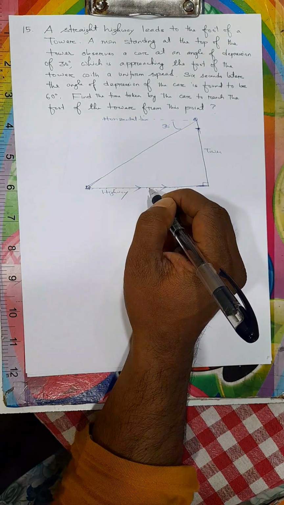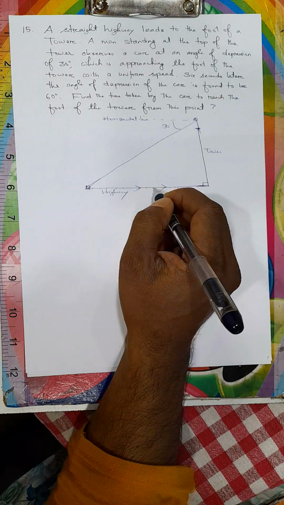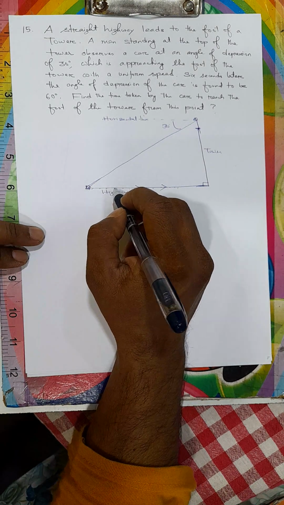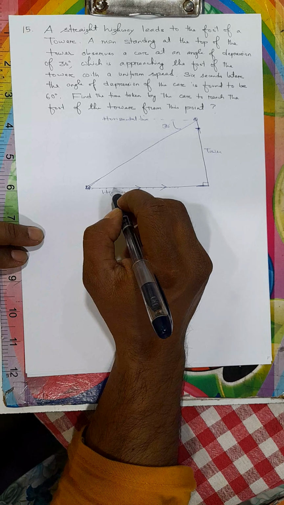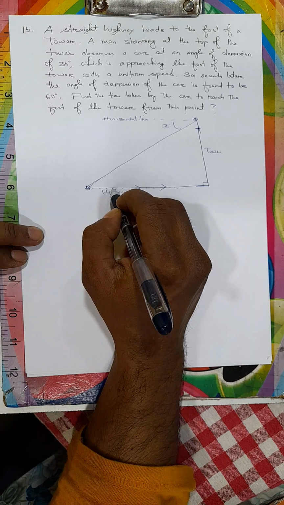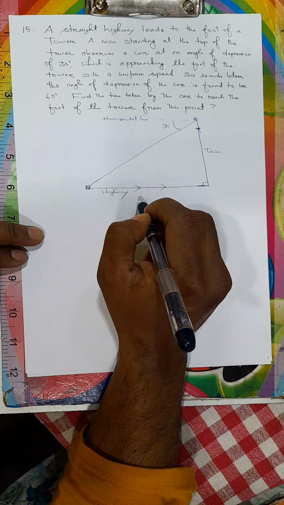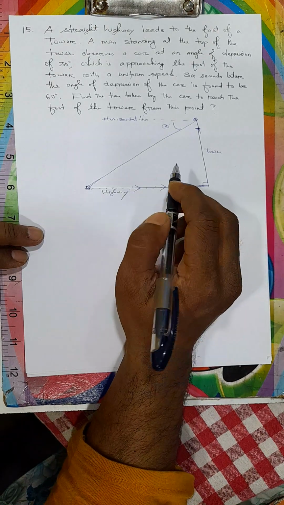What is uniform speed? It means it is covering equal distance in equal intervals of time. Say, for example, it is traveling at a speed of 30 meters per second. Then in every 1 second, it is covering 30 meters. 1 second, 30 meters; 2 seconds, 60 meters; 3 seconds, 90 meters, and so on.